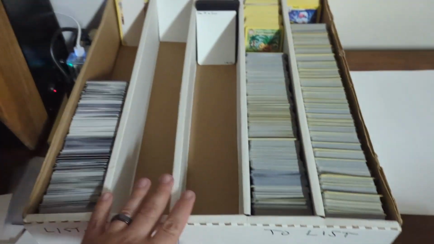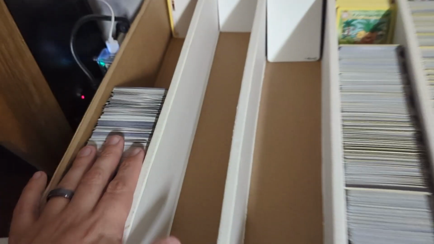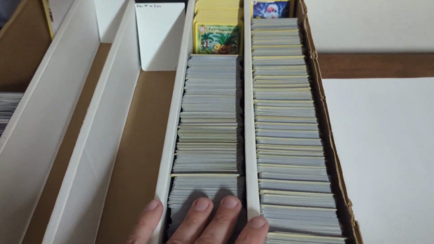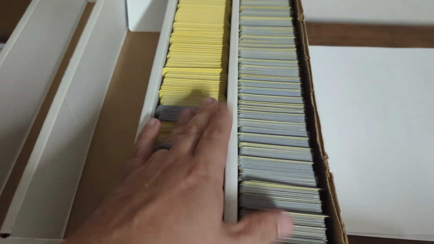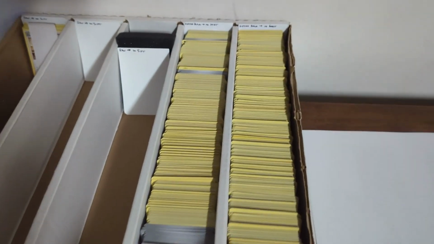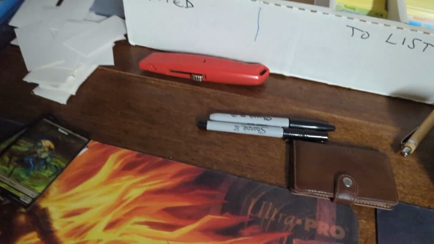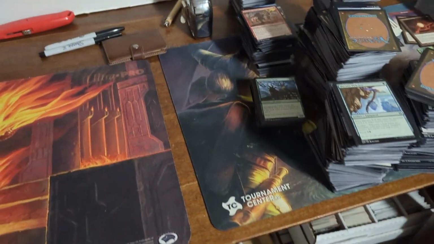So once it's sifted, I've got this box here, it's set up. Cards on this side are to be sifted, raw to sift. And then once they're sifted and all the higher value cards are pulled out, it goes over here. You can see I've done a bunch of Pokemon here, and these are sifted bulk, ready to sort. And then the next step is the sorting.